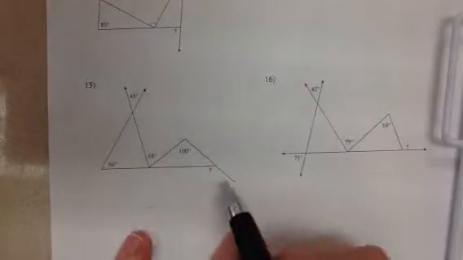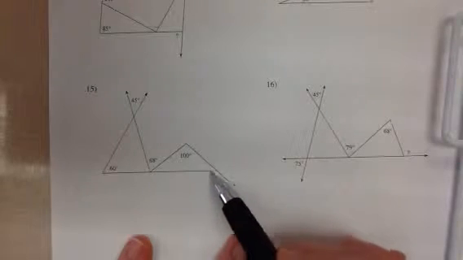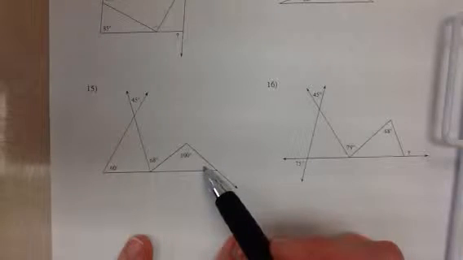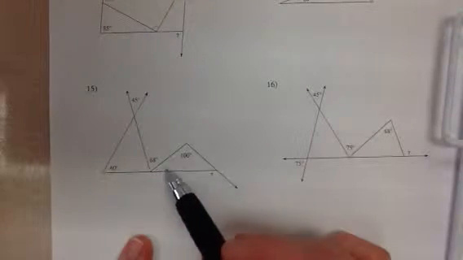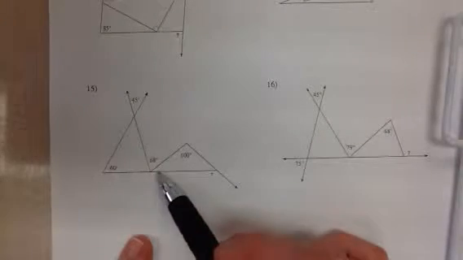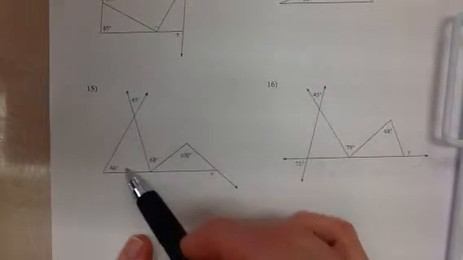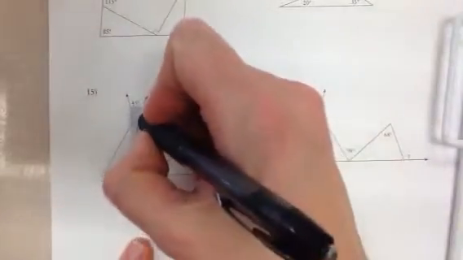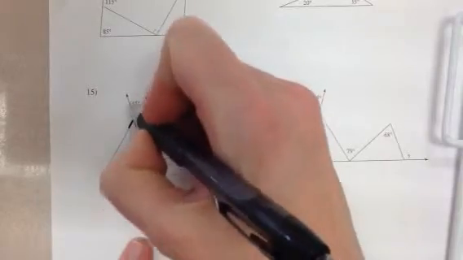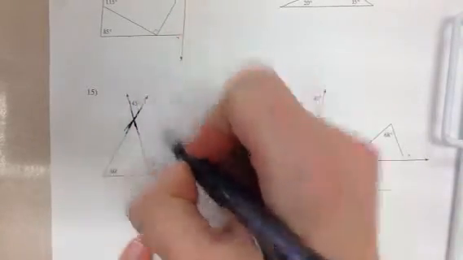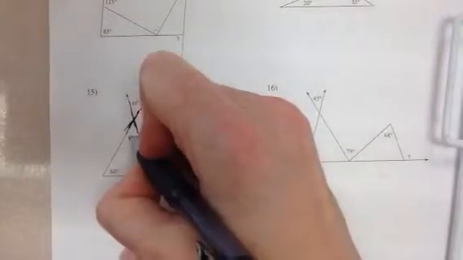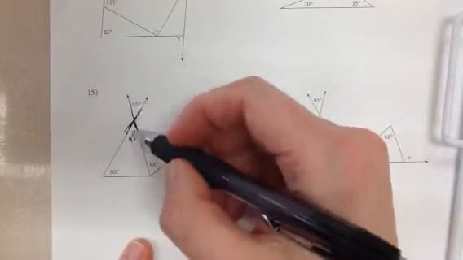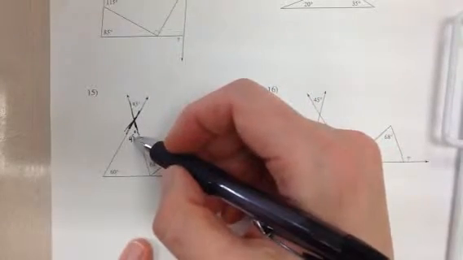Number 15, I'm looking at this and I don't see anything next to this that would help me, right? If I knew this angle, then I could use the linear pair postulate, but I don't know that angle. I can't find that angle because I don't have two angles in the triangle yet. I can't find these two angles yet. But here is a vertical angle pair right here, and I know the 45 degrees, which means I know that this is 45 degrees. So there is a place that I can apply something that I know because of the vertical angle theorem.